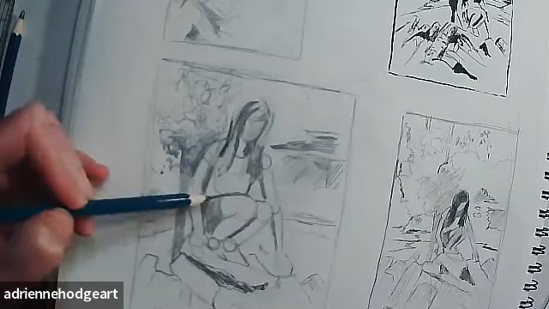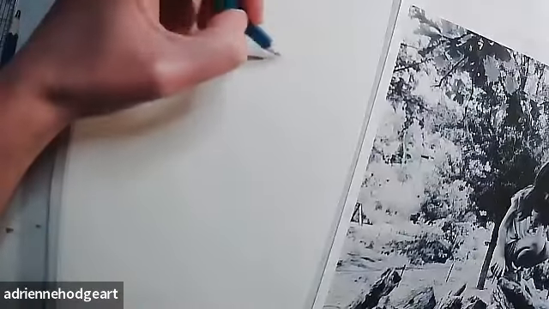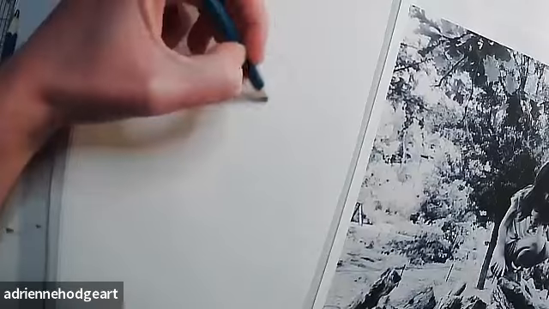So basically, I just want to sketch her again using basic shapes here, so ovals, rectangles, cylinders, and circles. We're basically going to turn her into a wooden mannequin here. Looking at this photograph, we've got the egg shape for the head, and that head is on a tilt.